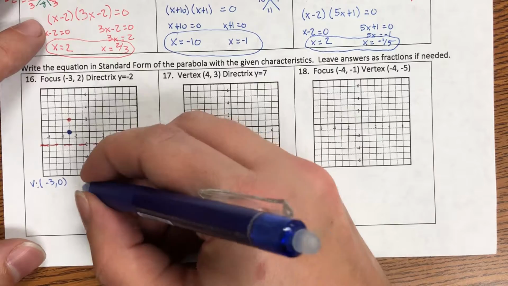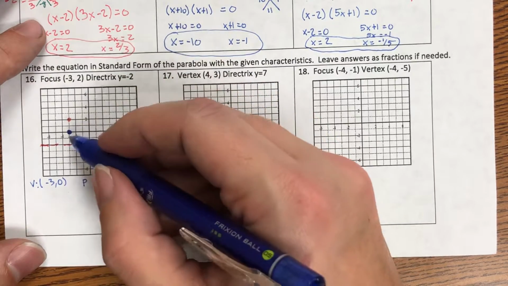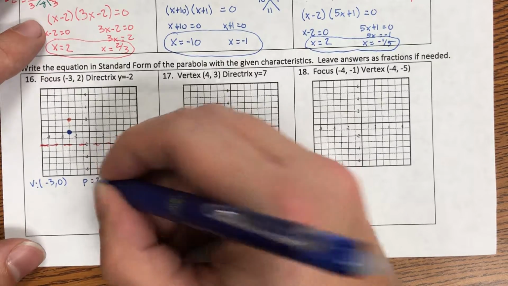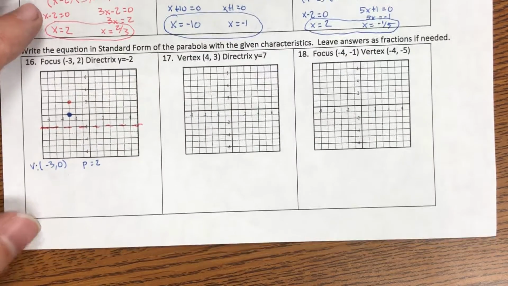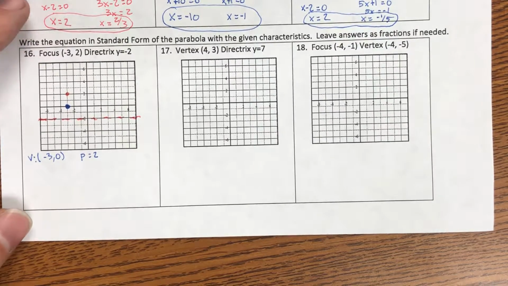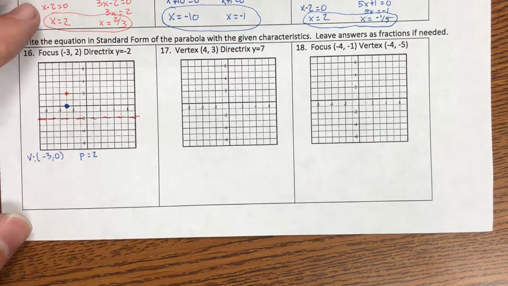My p-value, going from my vertex to the focus, I go up 2. So my p-value is positive 2. I can use that information now to write this equation in focus form to start with.